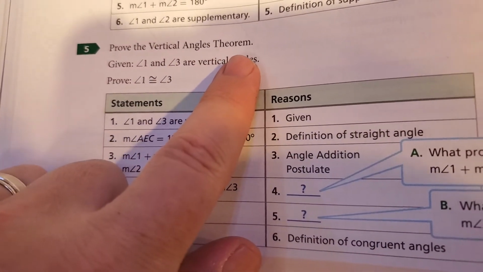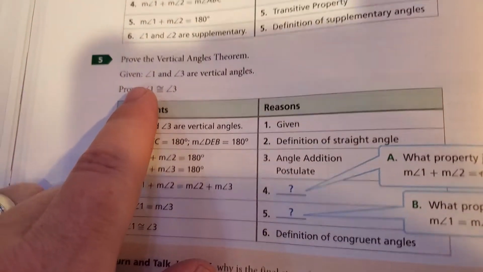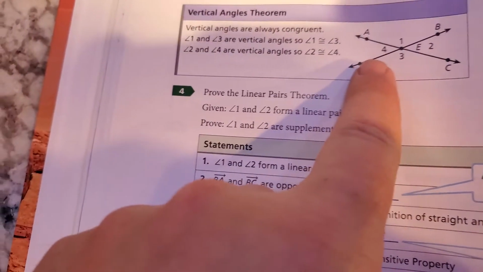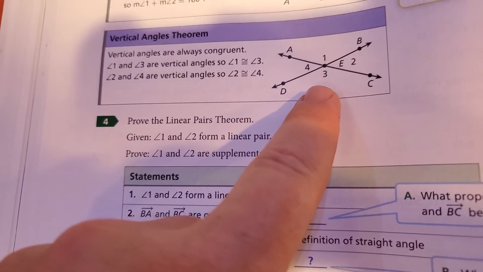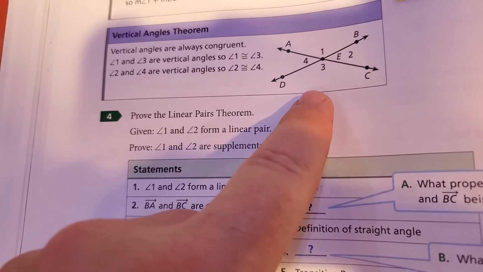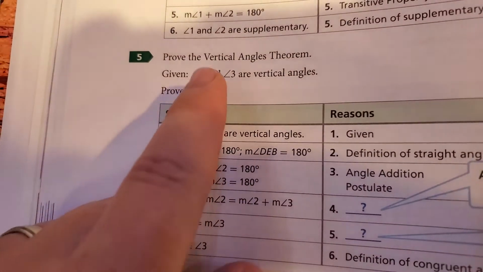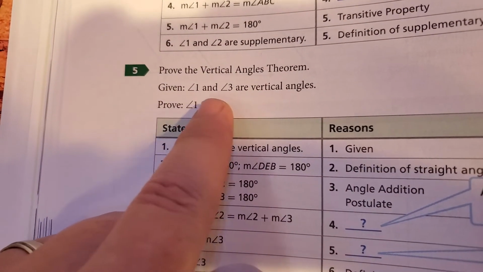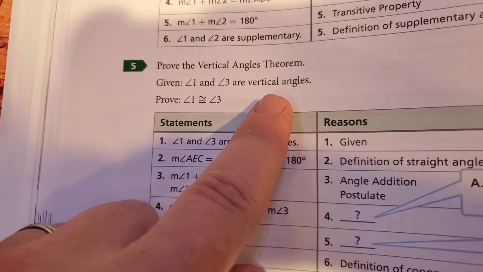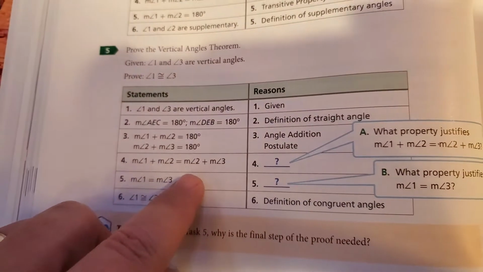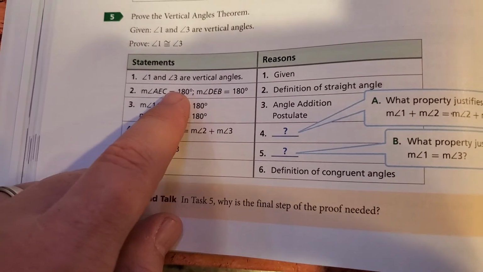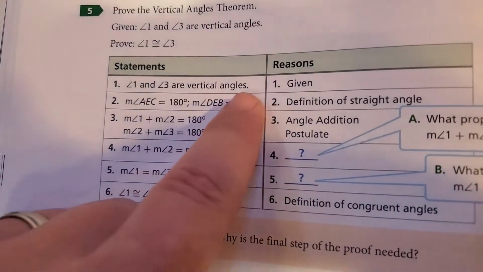Okay, now I want you to take a look at the vertical angles proof, the proof of the vertical angles theorem. Okay, so like we had up here, do you see that 1 and 3, for example, are vertical angles? They're directly opposite from each other up there. So that's what they used here. They say, given that 1 and 3 are vertical, prove that they're actually congruent. All right, so here we go. We were given 1 and 3 are vertical.